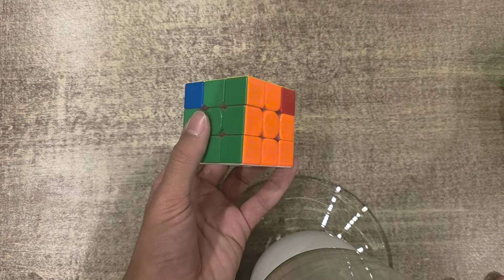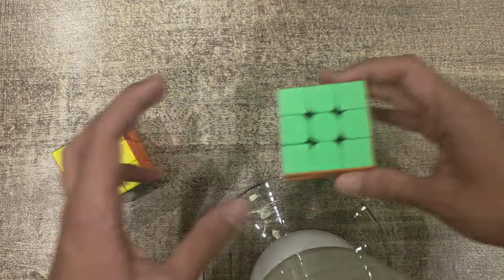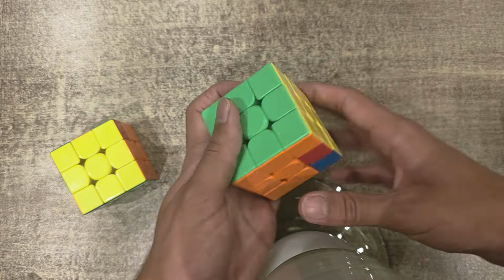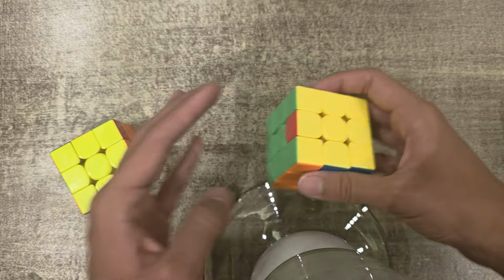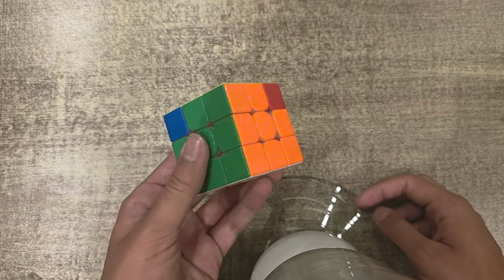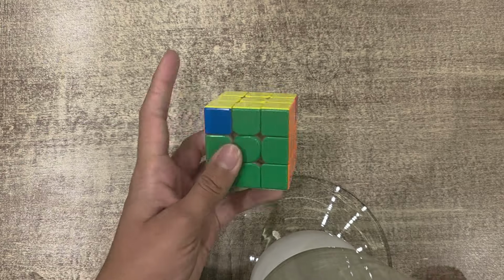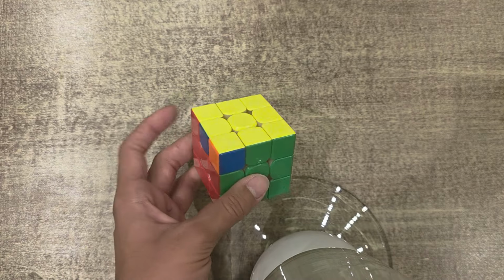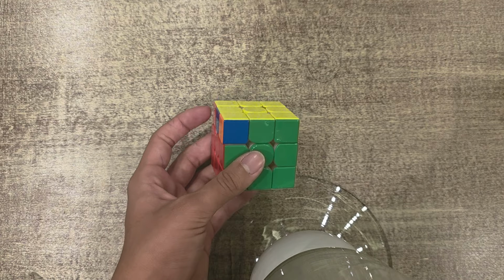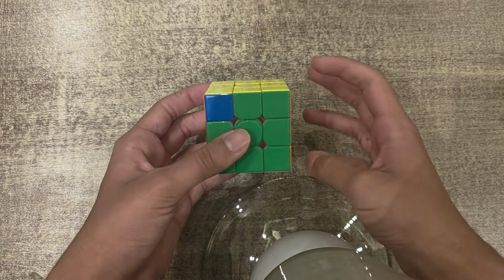Now the algorithm for the one without any matching corners or without any headlights, which I've already explained are these matching corners, as you can see. And then just hold it from any angle, whether it be here or even here, just anywhere. Make sure yellow is on top, obviously, because we're solving the last layer. And we're gonna execute the same algorithm which I taught you, like this.